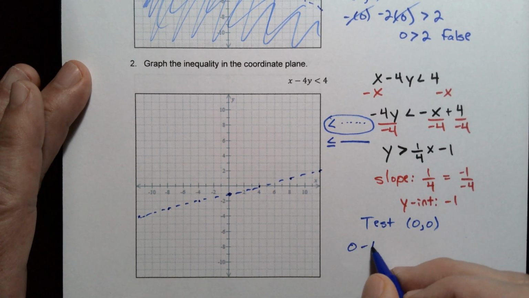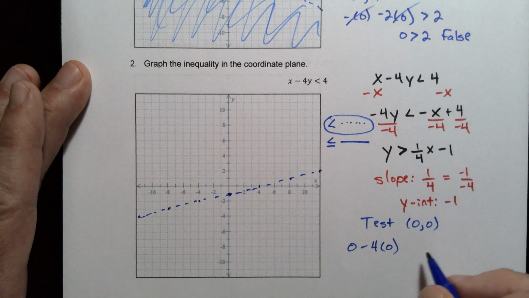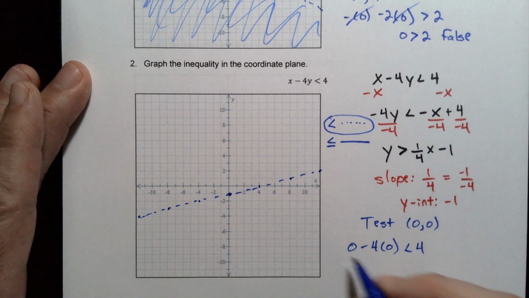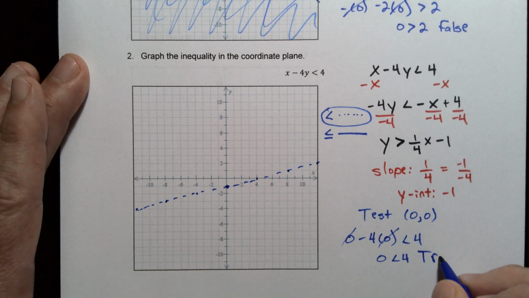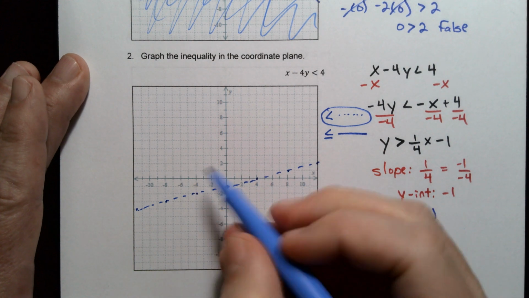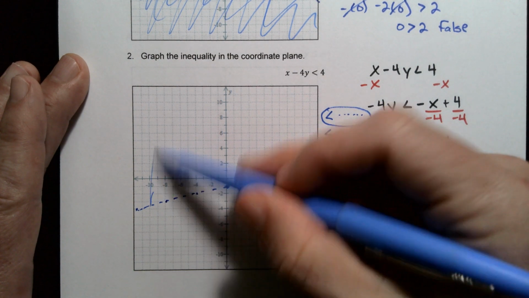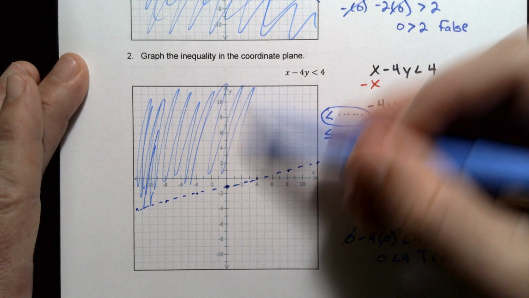I put a 0 in for x minus 4 instead of y, I also write a 0, is less than 4. These two are both 0, so 0 is less than 4. Is that true or false? Well, 0 is less than 4. That's true. And since that's true, I'm going to shade the same side that this was on. It was on this top side. So this is my shaded region.